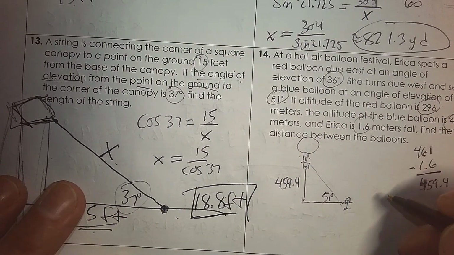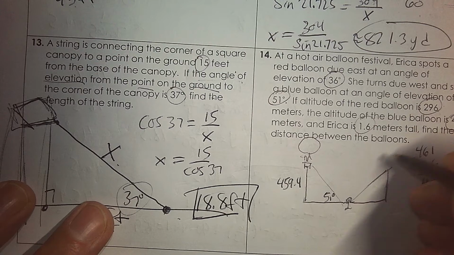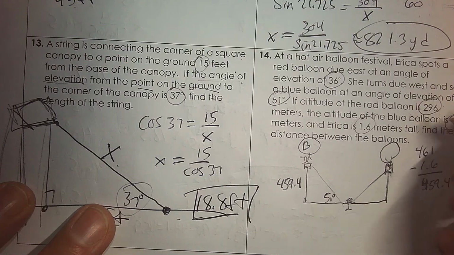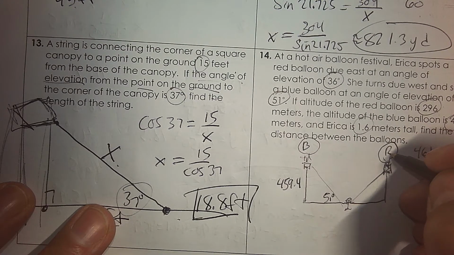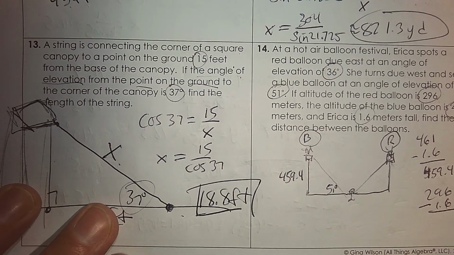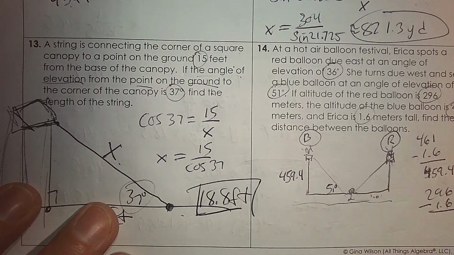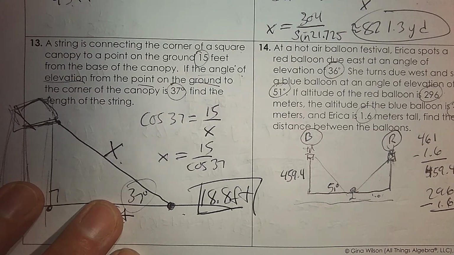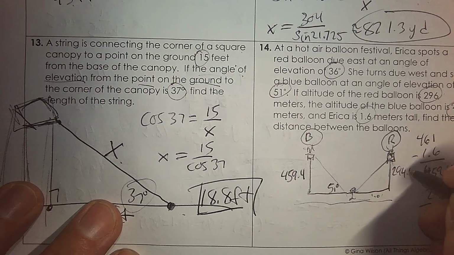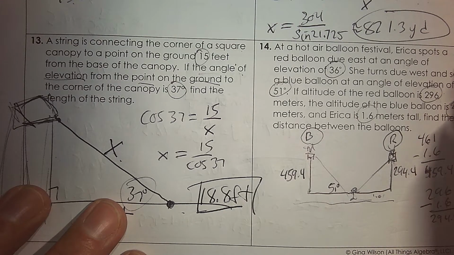Then she looks east, and it's not quite as tall. Again, there's a balloon here to the east. This is the blue balloon. This is the, what's the other color? Red balloon. For the red balloon, it's 296, but again, I need to subtract 1.6. So it's the height from her eyes, not from the ground. So think of this as 1.6 down. Here's the ground. So from her eyes, what is that height? That's 294.4. And again, the angle of elevation up to there is 36 degrees.